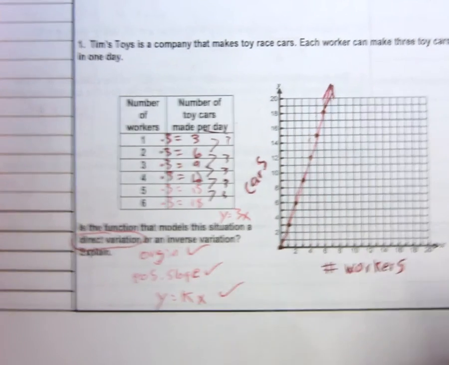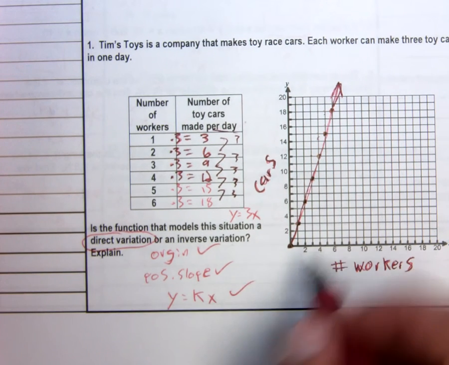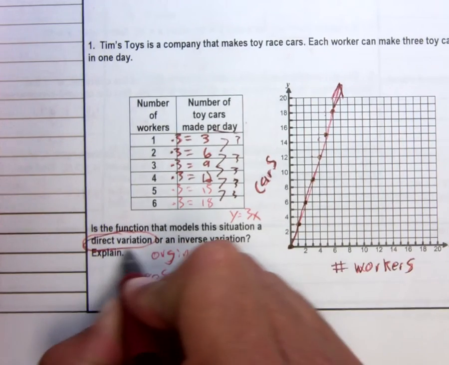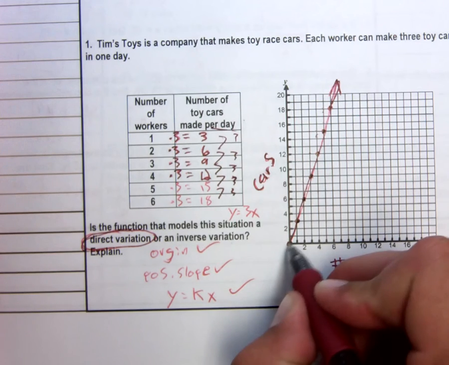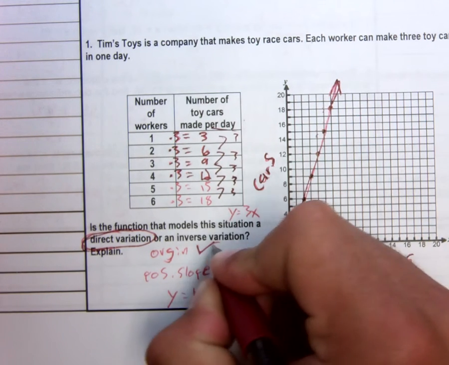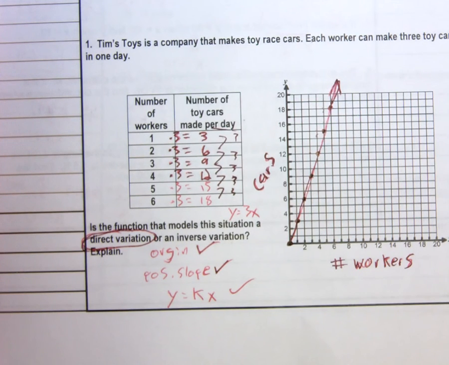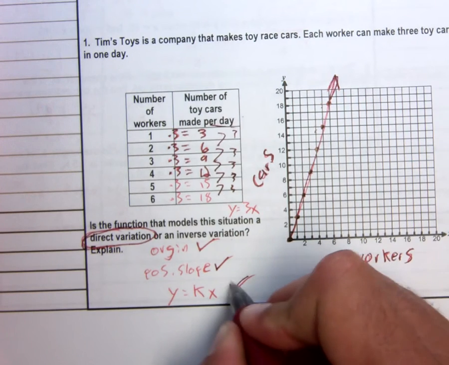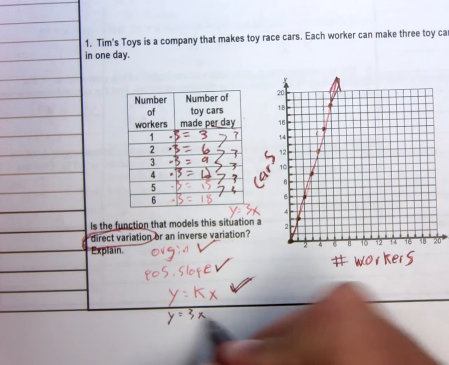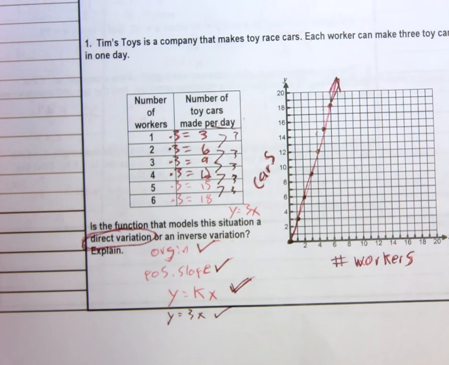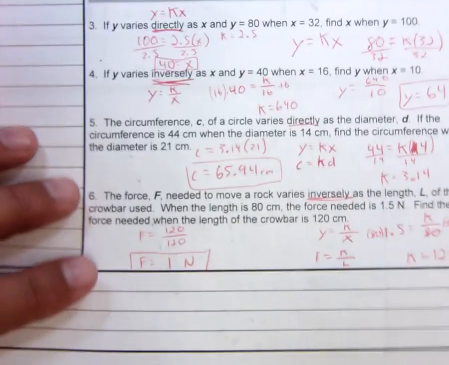Now the question says, is the function that models the situation a direct variation or an inverse variation? Well, how can we tell if it's direct? If we refer back to what we just looked at, does it go through the origin? Yes. Is it positive? Yes. Is it represented by the equation y equals kx? Well, it's going up by 3 times, that would be y equals 3x. So, yes. So there's an example of a direct variation. If you flip it over, inverse.